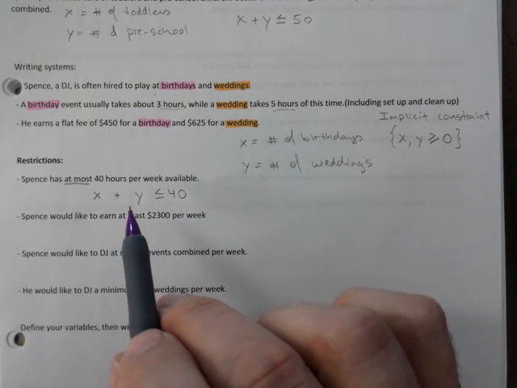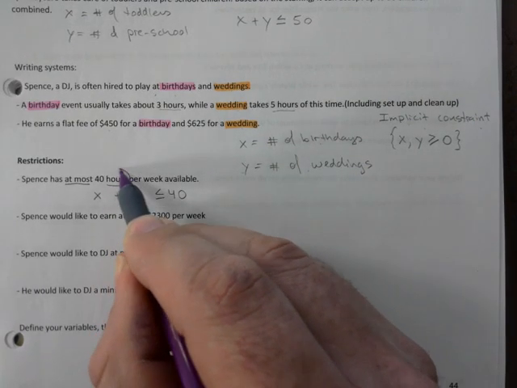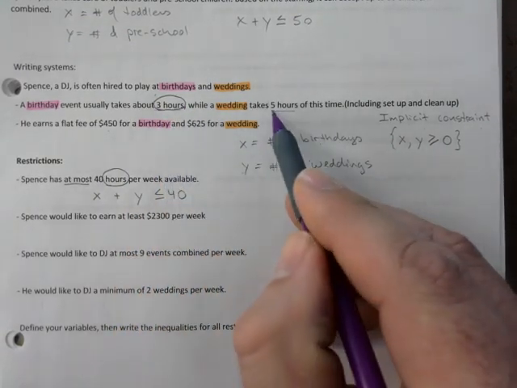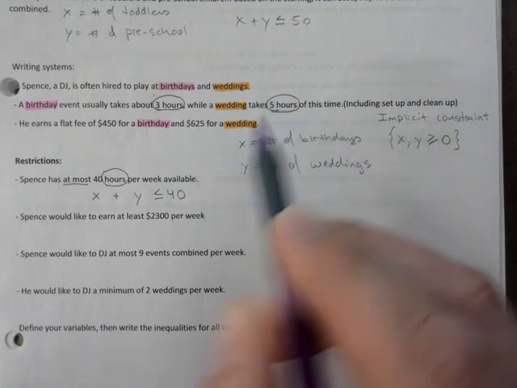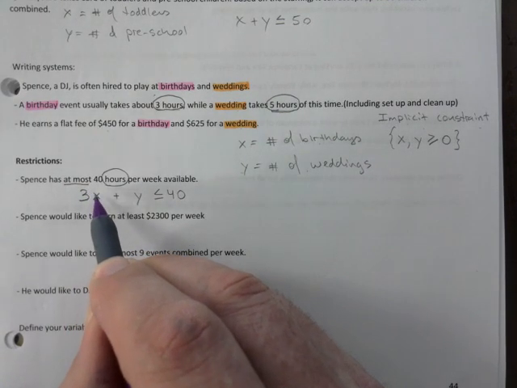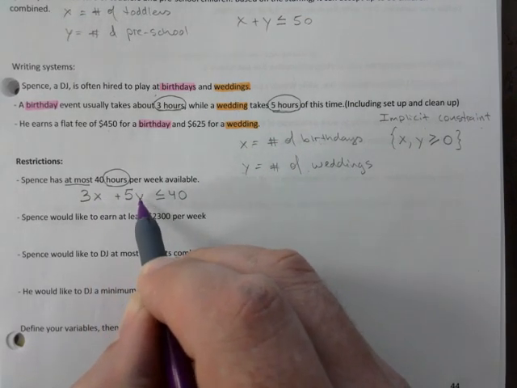And there's something missing here. Because we're talking hours, I'm going to circle hours, right? There's 3 hours here and 5 hours there. So it takes 3 hours for every birthday, and 5 hours for every wedding.